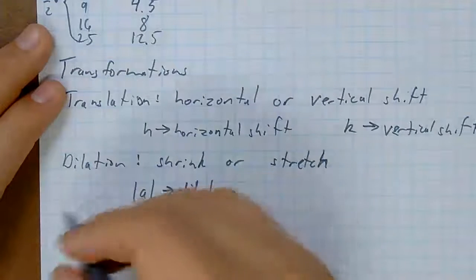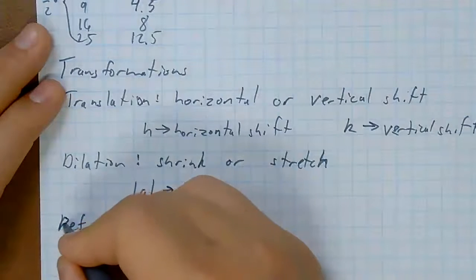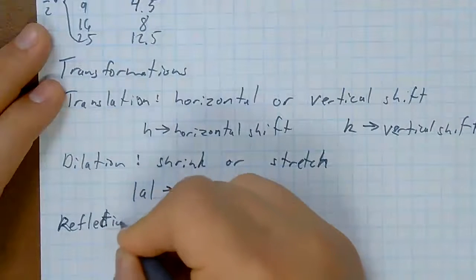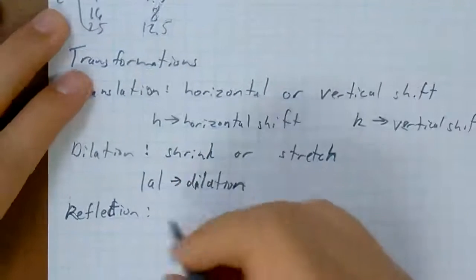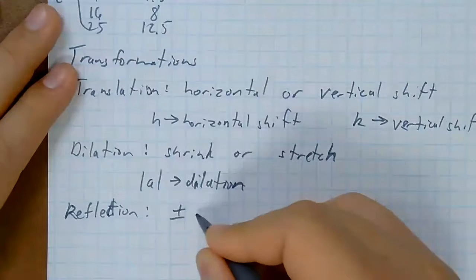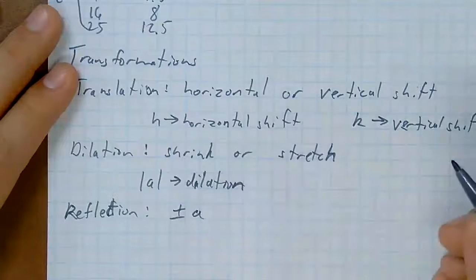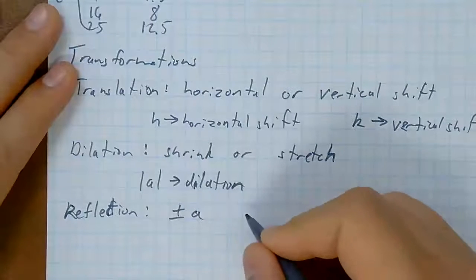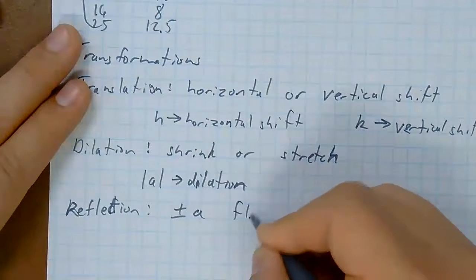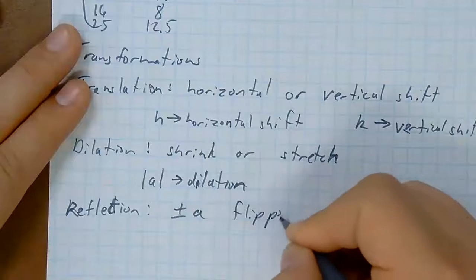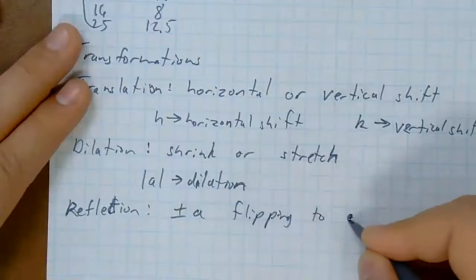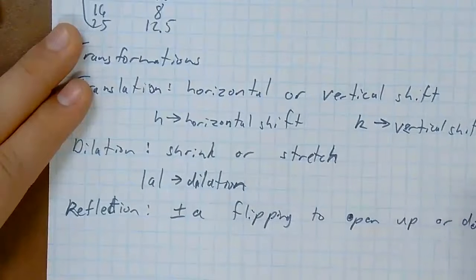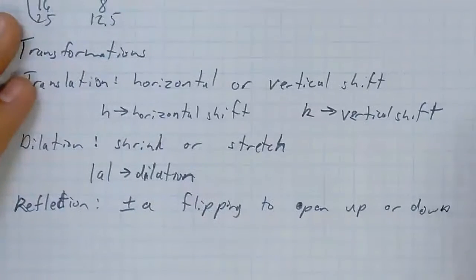And finally, we have reflection. Okay. And that's just the plus or minus nature of A. Reflection is just flipping to open up or down.